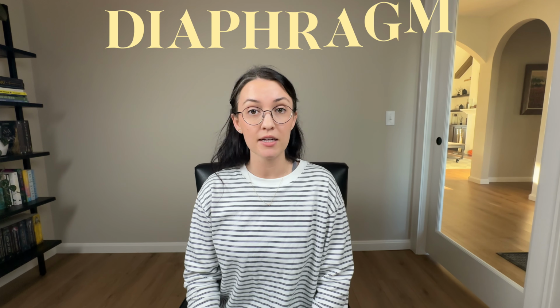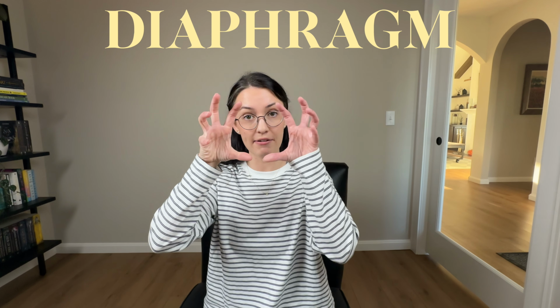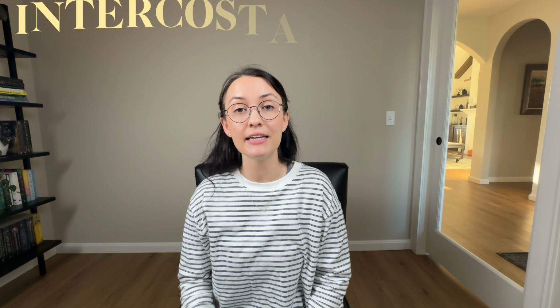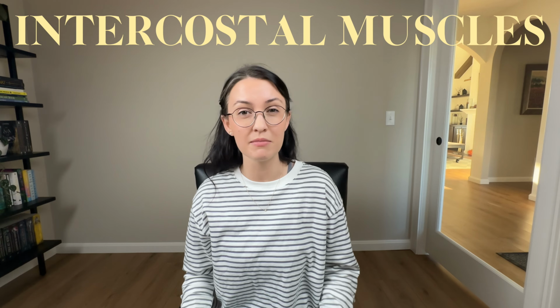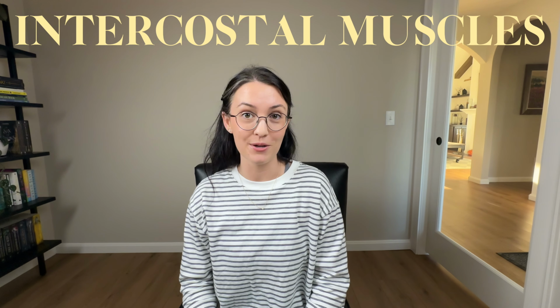Our respiratory muscles include our diaphragm. The diaphragm in a relaxed position looks like this. When it contracts, it pulls down and expands the lungs. And then our intercostal muscles, the muscles between the ribs, those play a role in breathing as well.